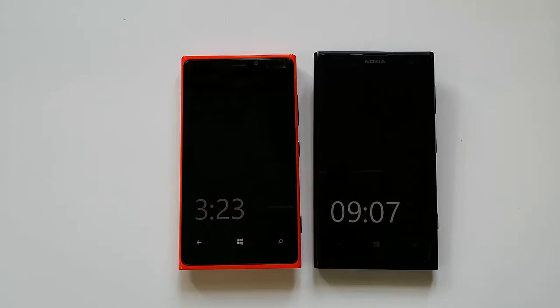So in most aspects 920 and 1020 were very similar, except for the RAM. The 1020 features 2 gigabytes of RAM, and 920 features only 1 gigabyte of RAM. So the additional gigabyte is for the camera, which is the PureView camera, 41 megapixel camera. This needs pretty good memory, so that's why Nokia has shipped it with 2 gigabytes of RAM instead of the one on Lumia 920. But having said that, Windows Phone has never been a memory hog, so even with 1 GB RAM you can easily work on Windows phones.